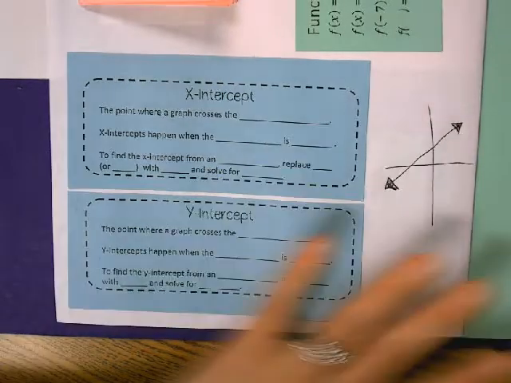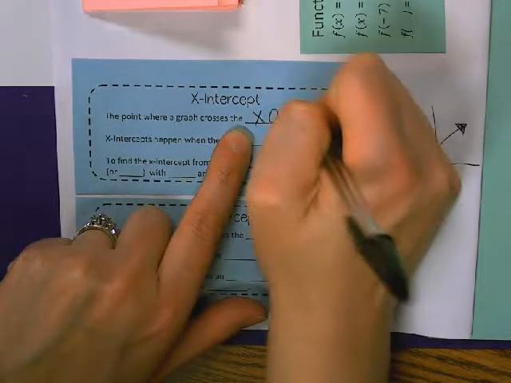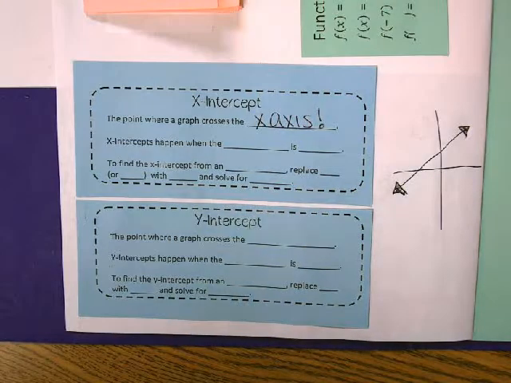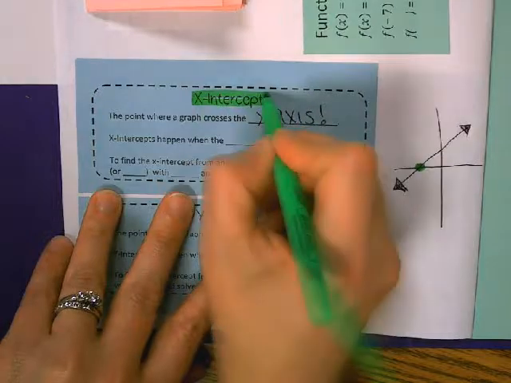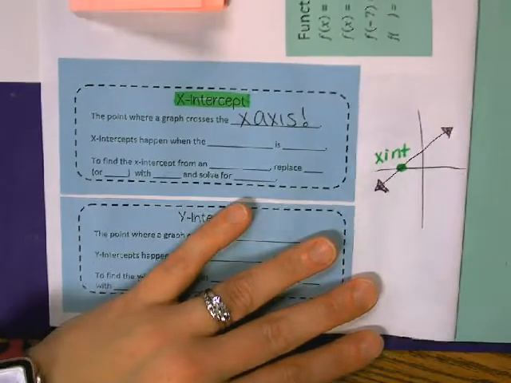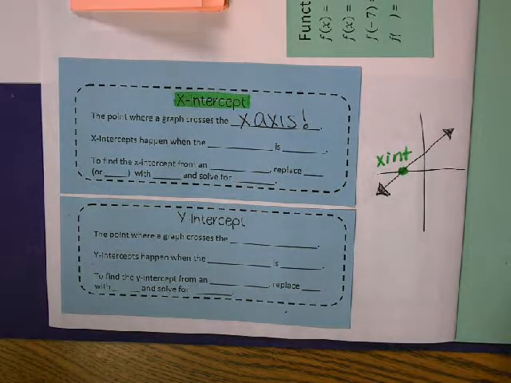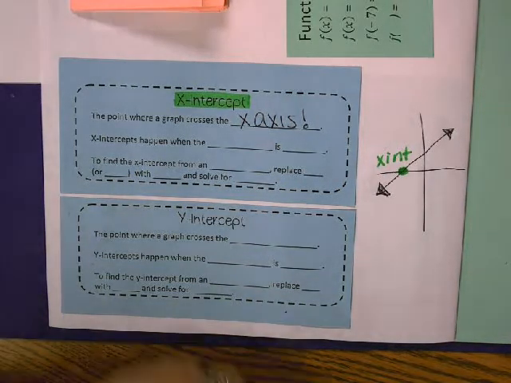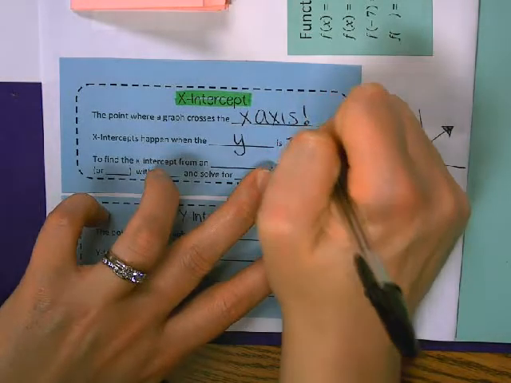X-intercept is where the graph crosses the x-axis. So our x-intercept is this green one that I just put on there. Okay? X-intercept happens when y is equal to 0.